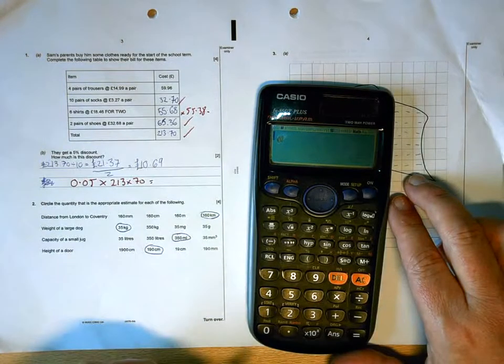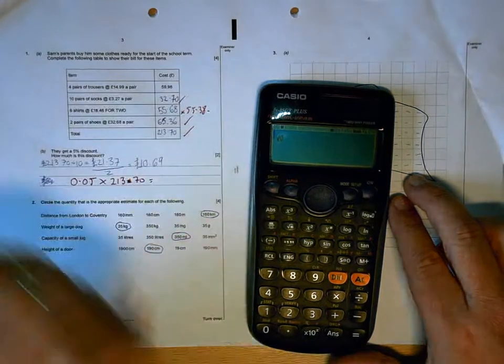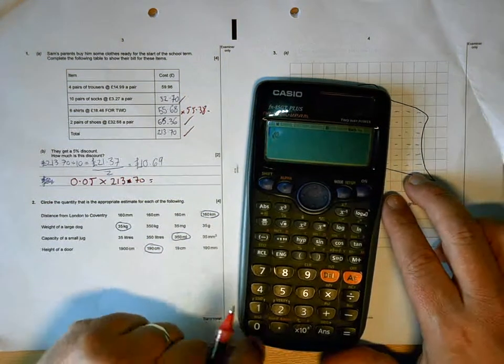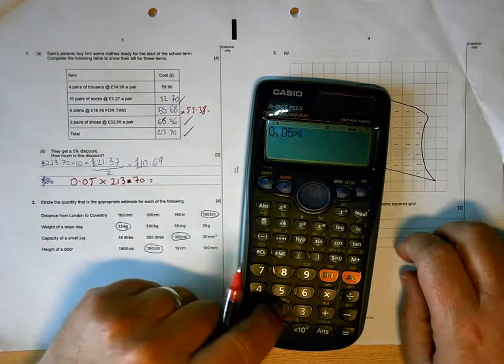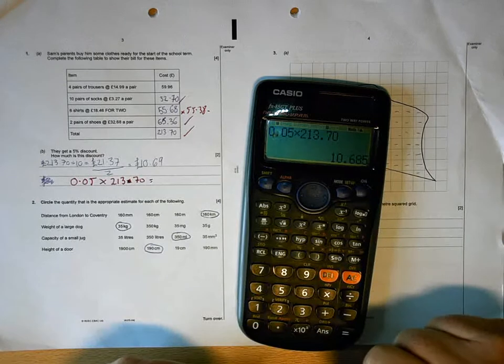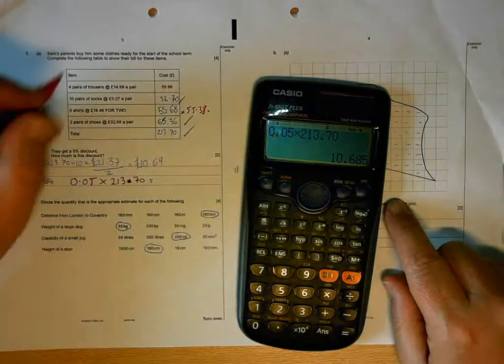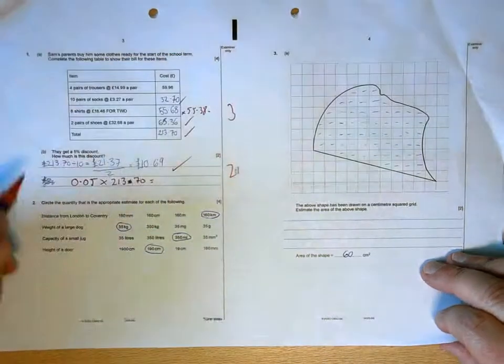And let's see, that should be another times a decimal point. So 0.05 times £213.70 equals £10.69. Yep, that's correct. Good. So 3 for that, 2 for that.